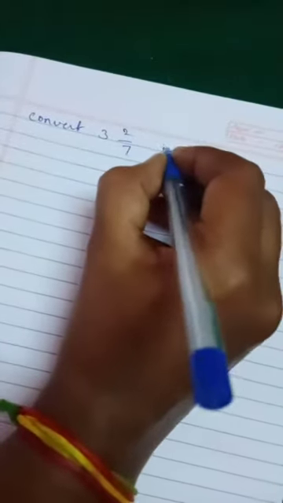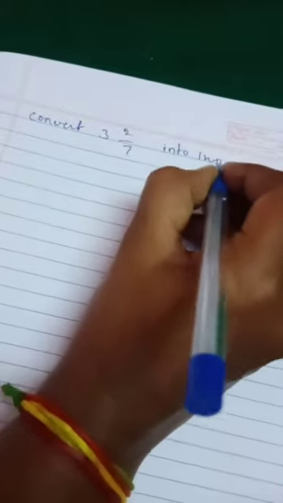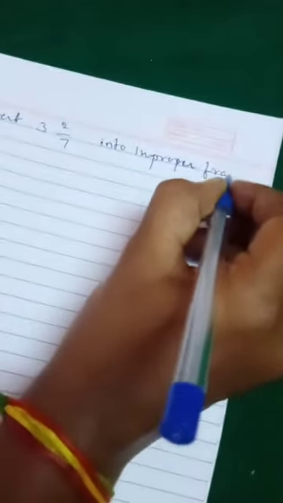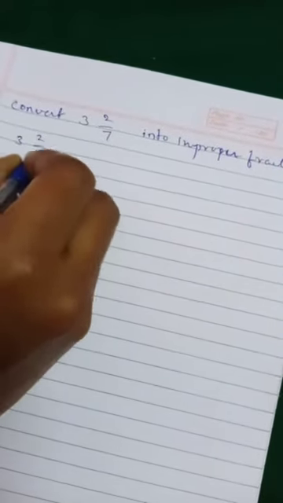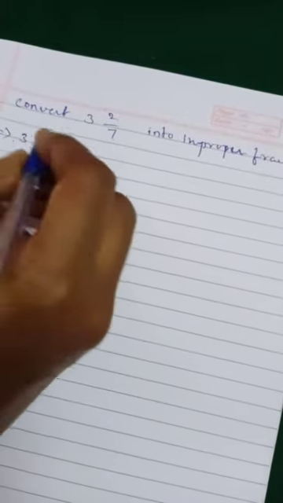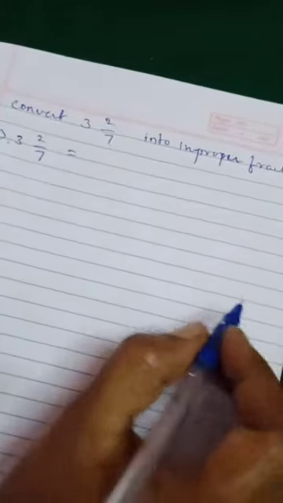So let us see some examples based on exercise 3A, that is convert 3 integer 2 by 7 into improper fraction. So we can write it as, how to write this one first?